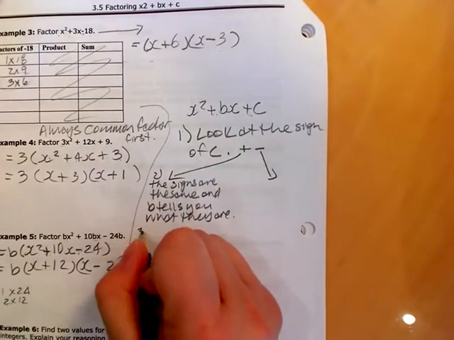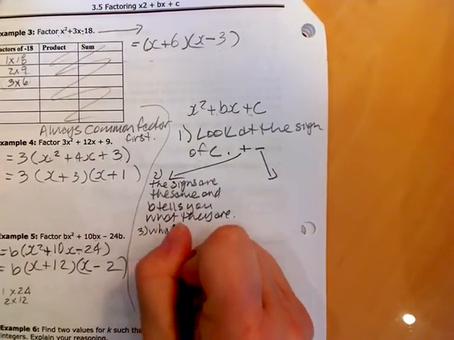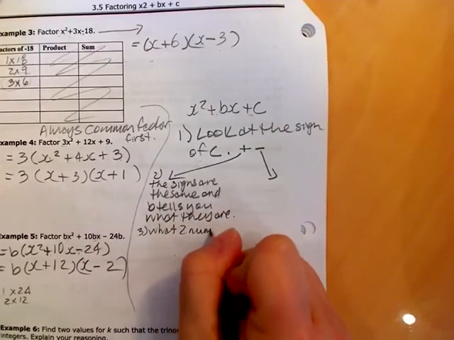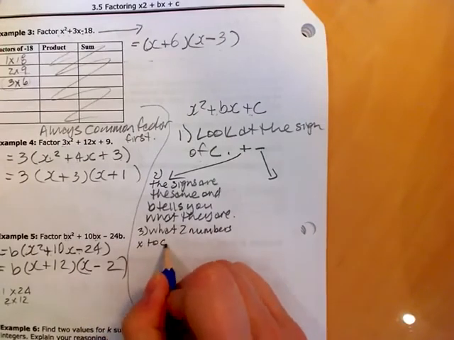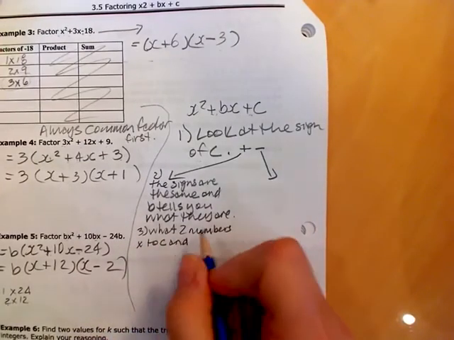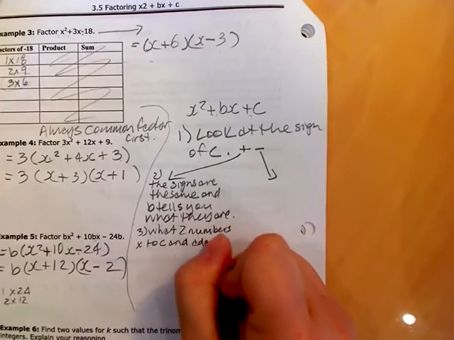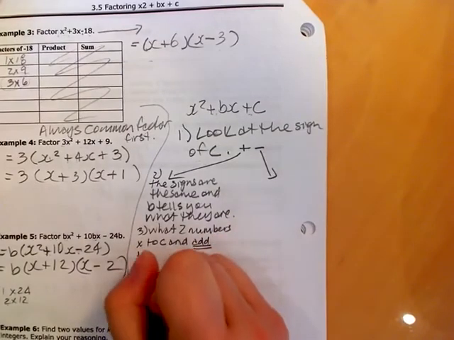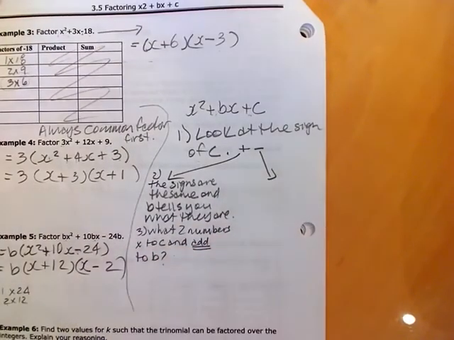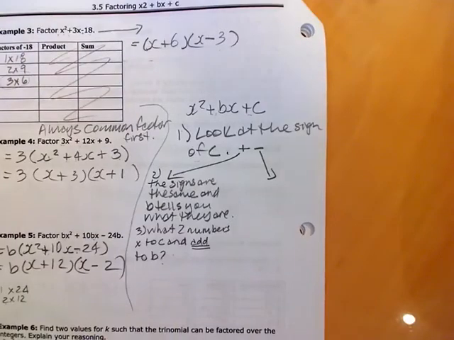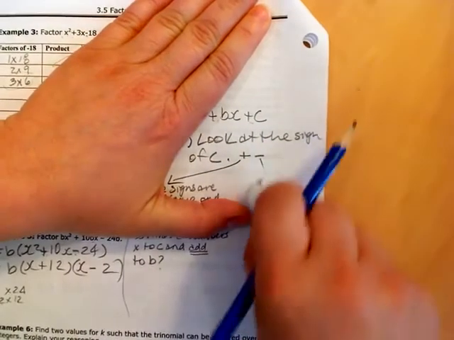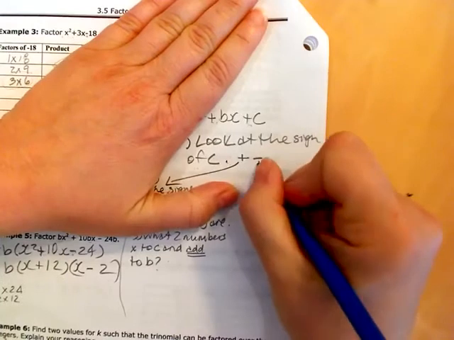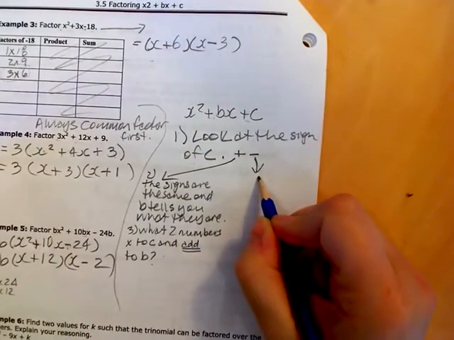Then you're going to do what two numbers multiply to c and add to b. Okay? And then you're done when you figure it out. Now let's take a look at what happens if you look at the sign of c and it's negative.